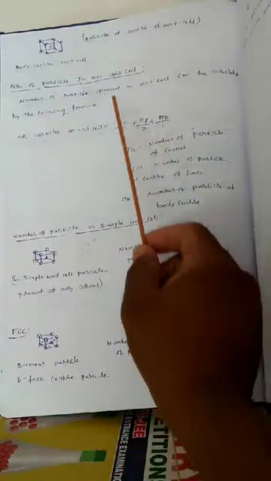Next, we shall move on to the number of particles present in one unit cell. How to calculate the number of particles present in a given unit cell. The number of particles present in a unit cell can be calculated by using the formula, that is Nc divided by 8, Nf divided by 2 and Nb divided by 1, because the particle which is present at the corner of the unit cell is shared between 8 different unit cells.